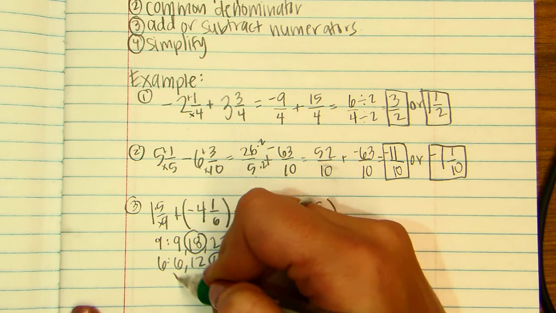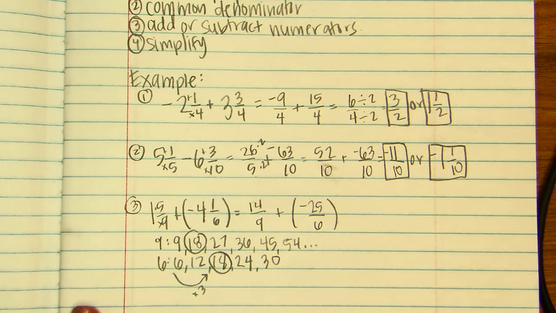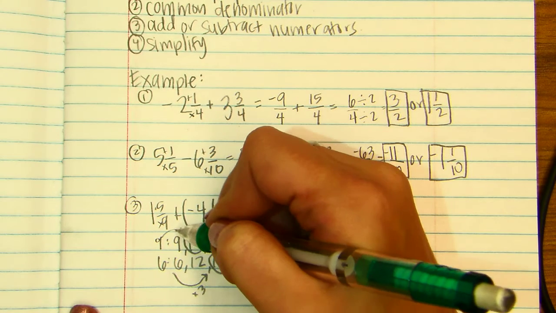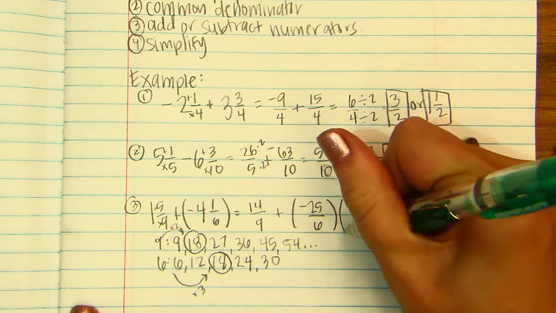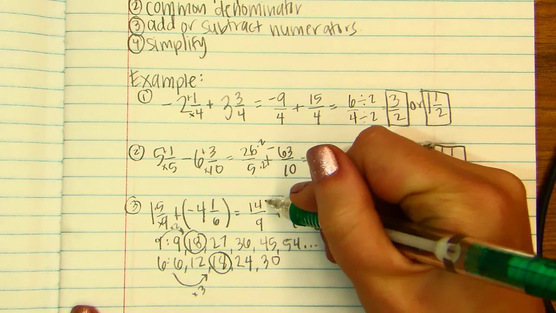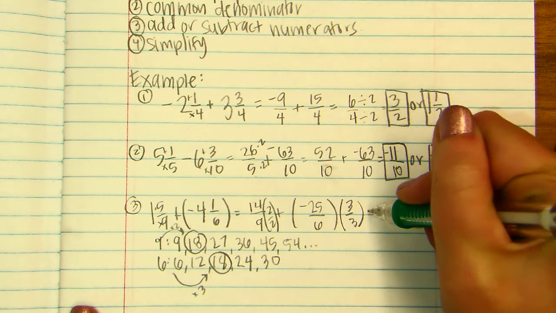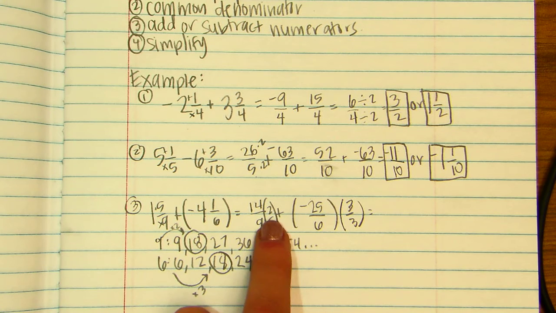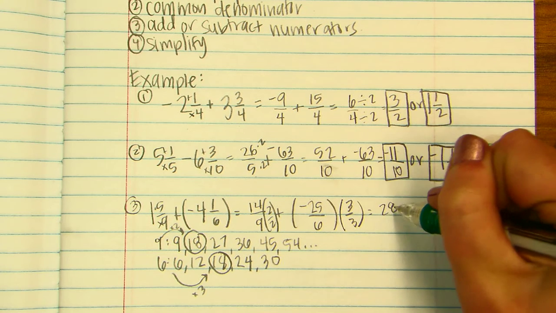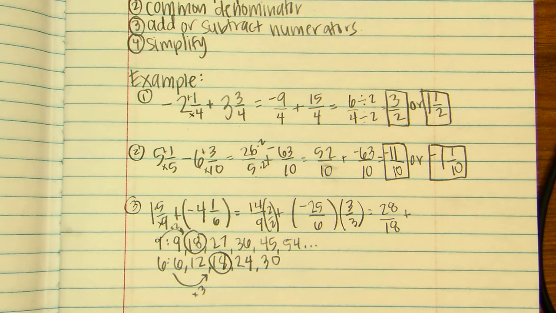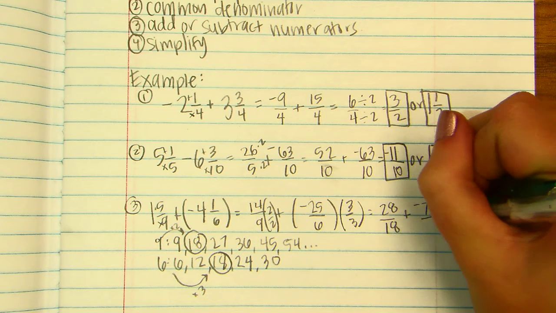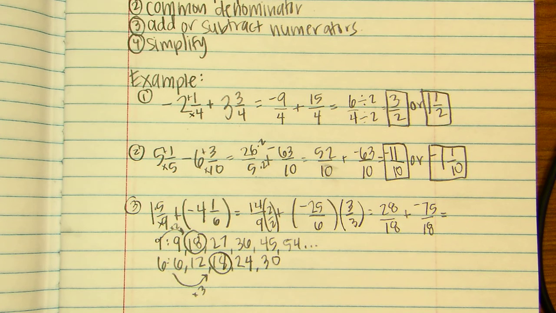So I know I need to do 6 times 3 to get 18ths, and 9 times 2 to get 18ths, because it's the second one, 1, 2. This one's 6 times 3 because it's 1, 2, 3. It's the third one. So I'm going to multiply these 6ths by 3 over 3, and the 9ths by 2 over 2. Then 14 times 2 is going to be 28, so I have 28 over 18 plus negative 25 times 3 is negative 75 over 18.